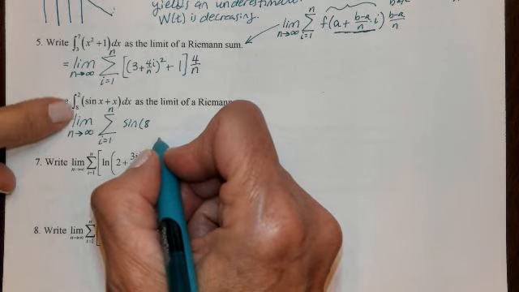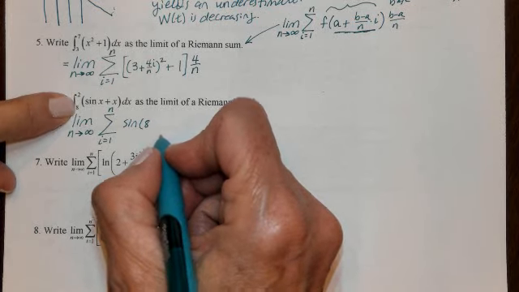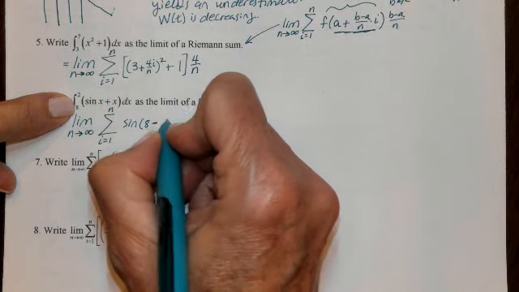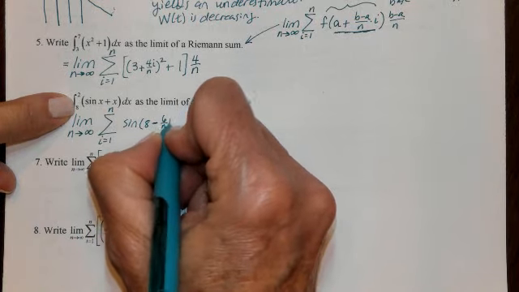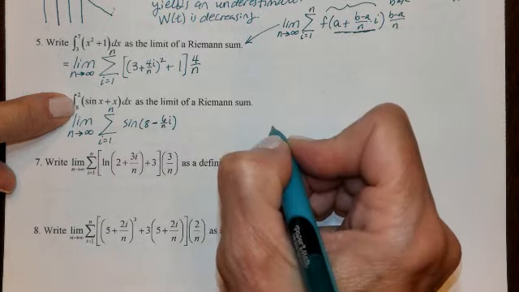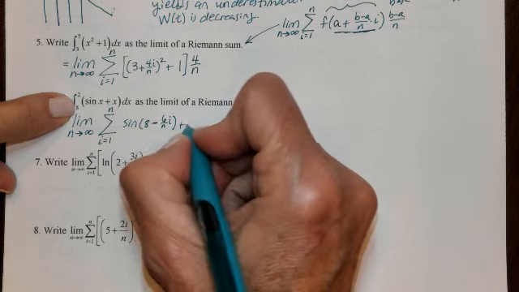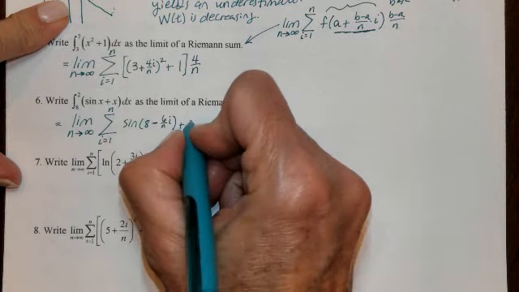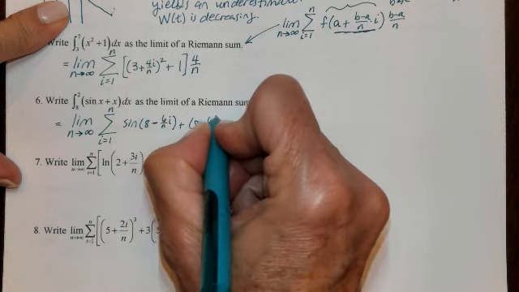B minus a here is negative 6, isn't it? So instead of a plus here, I'm going to make it a minus because we have a negative 6. 6 over n times i, plus x. Well, I need to put this again for that x because it goes in for every x.